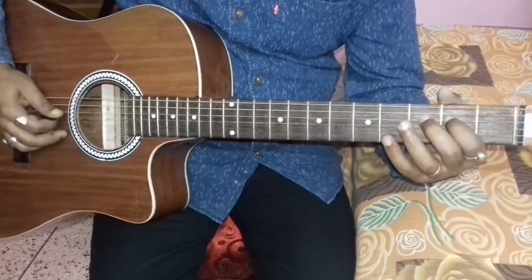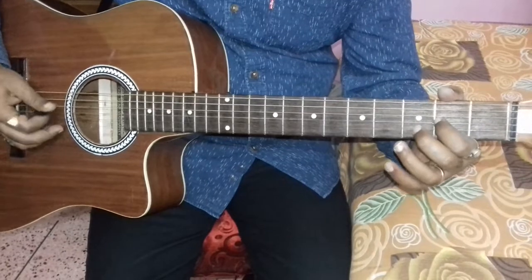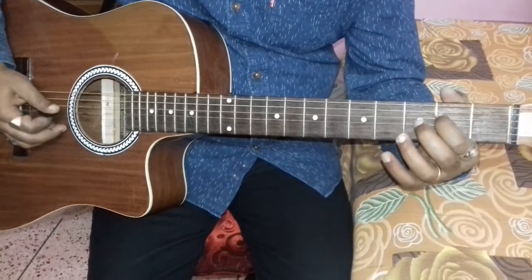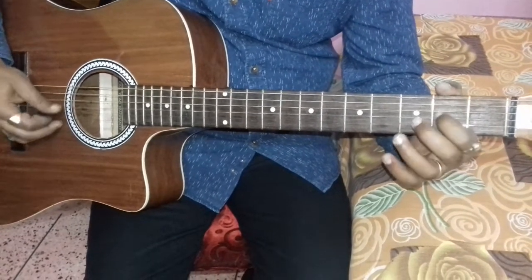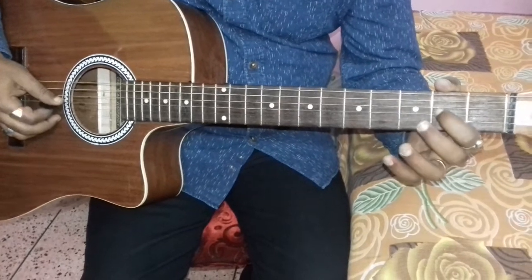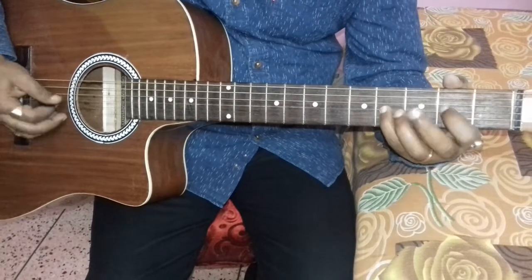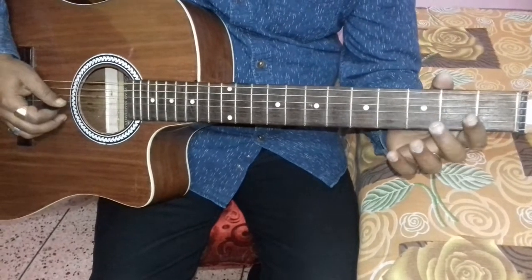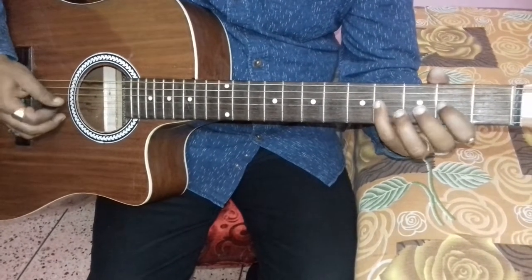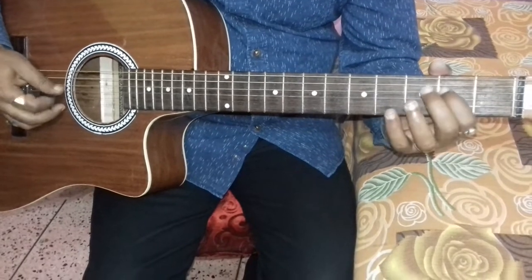The next phrase on D string 2nd fret, the G string on 0 and 2nd fret. On G string 0 2 4 2 0 2.